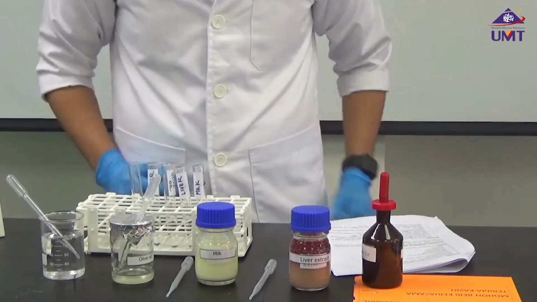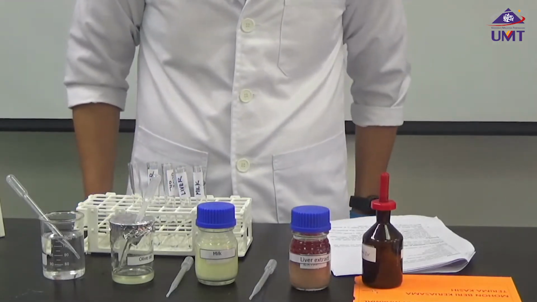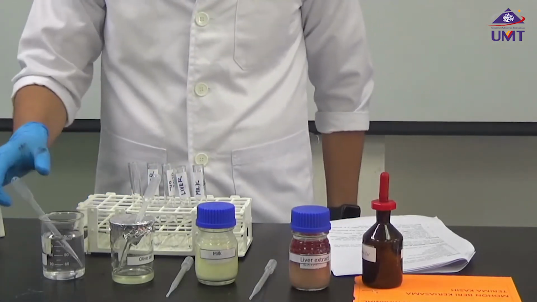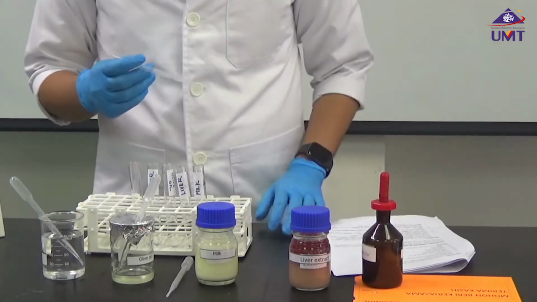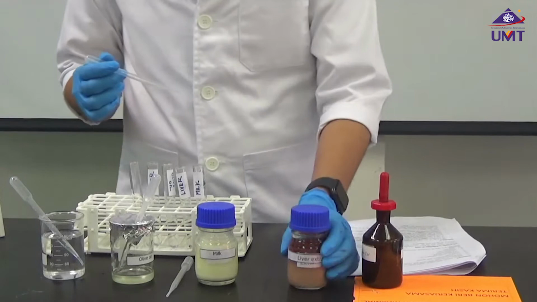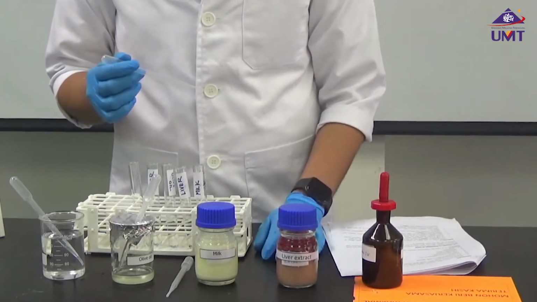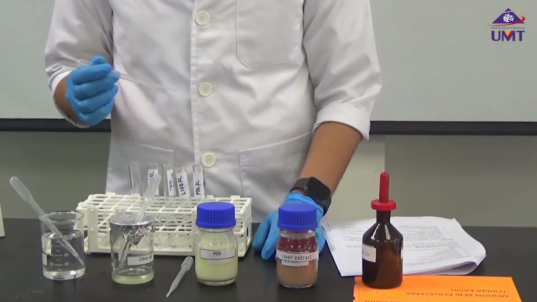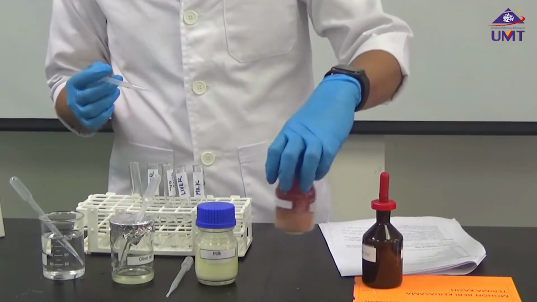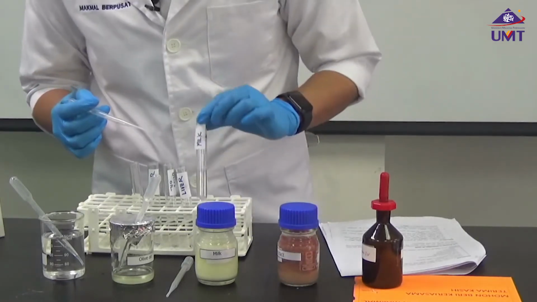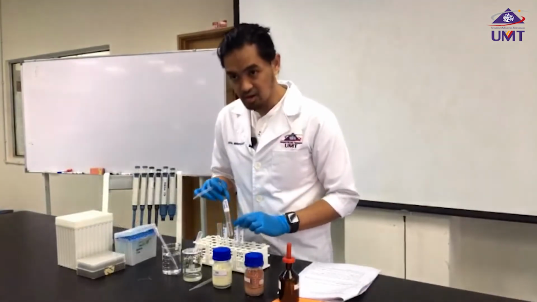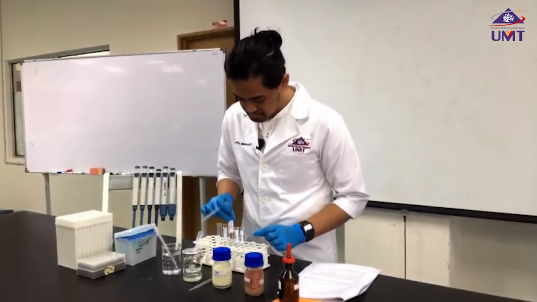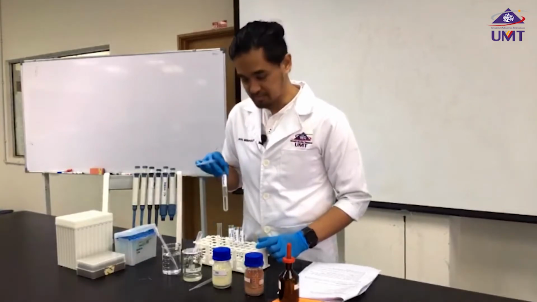And then 10 drops of my sample. In this instance, we have to determine which one is our positive, negative, and our test sample. I have labeled my tubes with milk, liver, olive oil, and water.